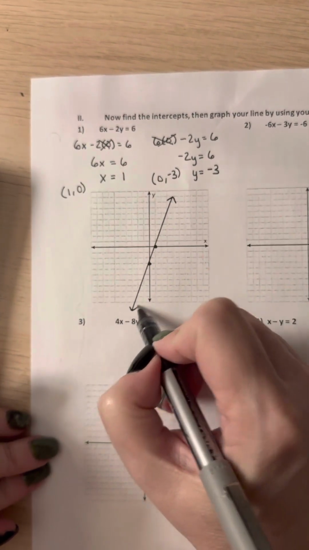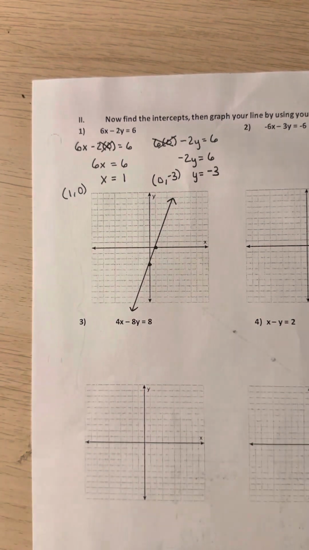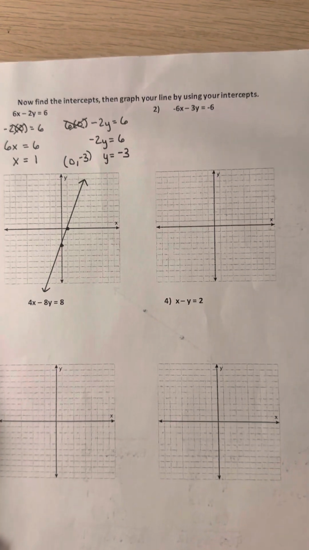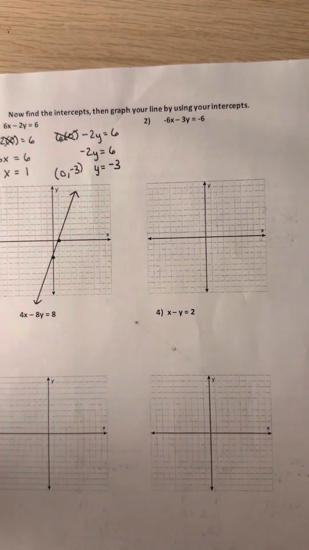Done. Okay, so I'm going to do a few more examples with you. But if you don't need any more, you can go on to Alex. But if you need a couple more examples, let's keep going.